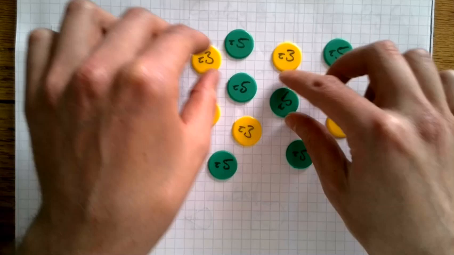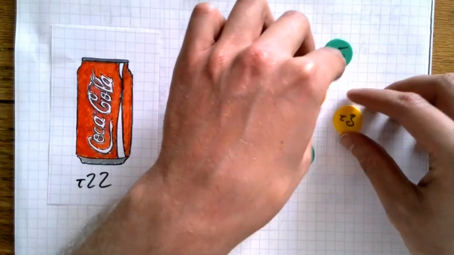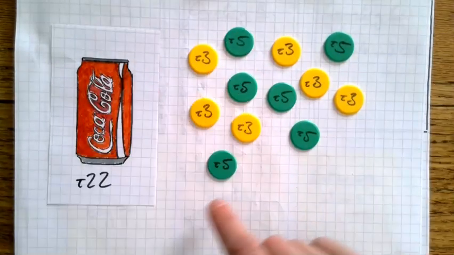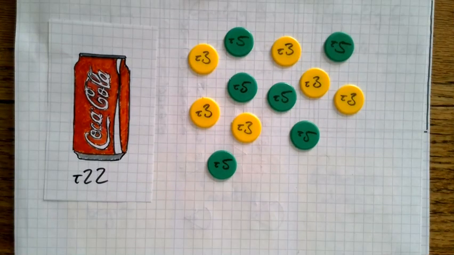So here's a little calculation that I need to do in my head. What coins am I going to have to use to buy my Coca-Cola? Try and figure that out for yourself first.